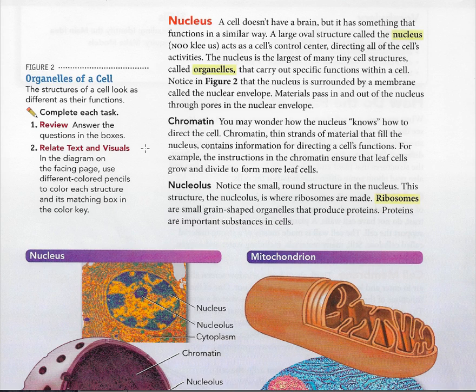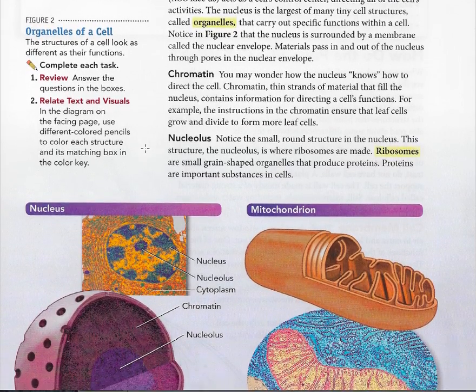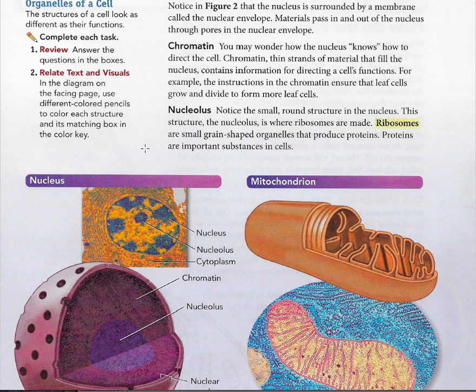Chromatin. You may have wondered how the nucleus knows how to direct the cell. Chromatin, thin strands of material that fill the nucleus, contains information for directing a cell's function. For example, the instructions in the chromatin ensure that leaf cells grow and divide to form more leaf cells. Nucleolus. Notice the small round structure in the nucleus? This structure, the nucleolus, is where the ribosomes are made. Ribosomes are small, grain-shaped organelles that produce proteins. Proteins are important substances in cells.